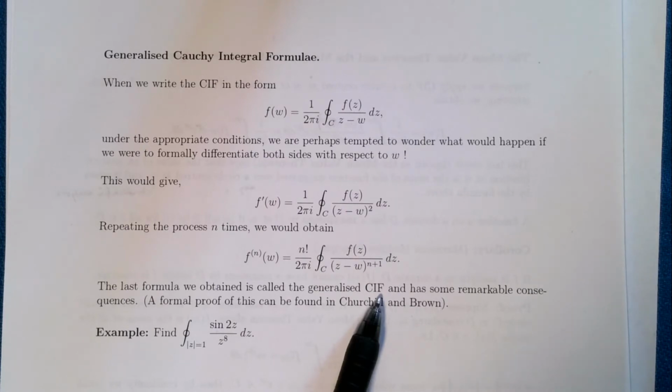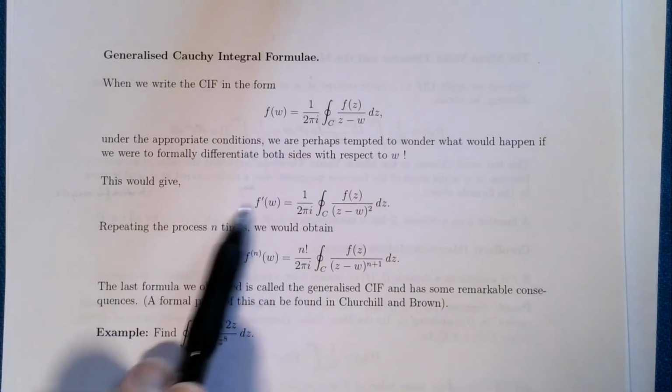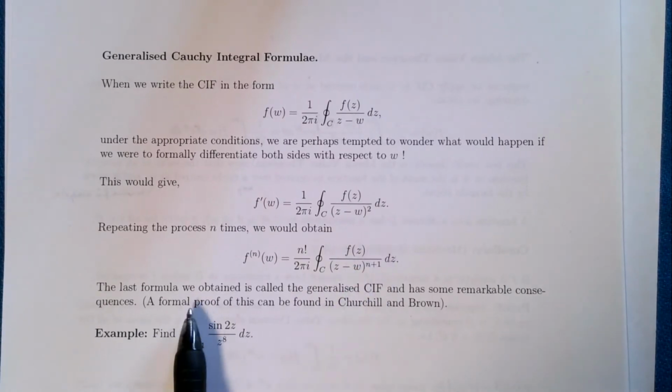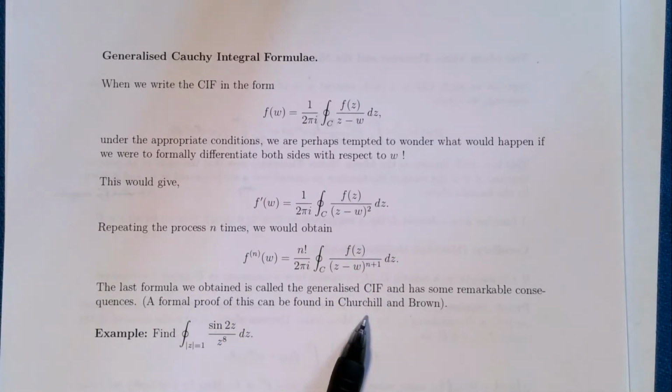Now a proper proof of this can be found in textbooks, so I'm not going to go through the proof of it here. This is just a fudge proof to show you that at least symbolically it makes sense, but to give a proper proof, a formal proof, you can have a look in the Churchill and Brown textbook.